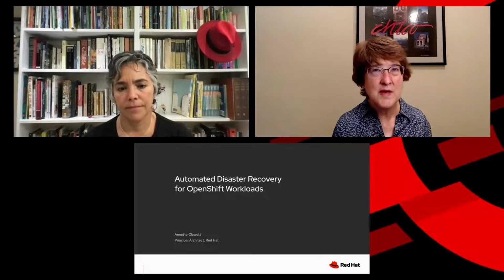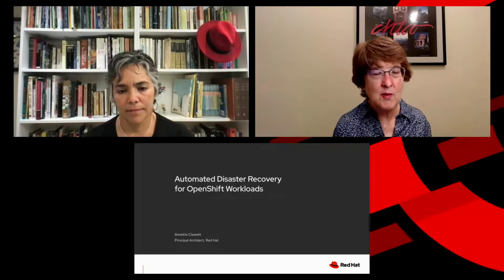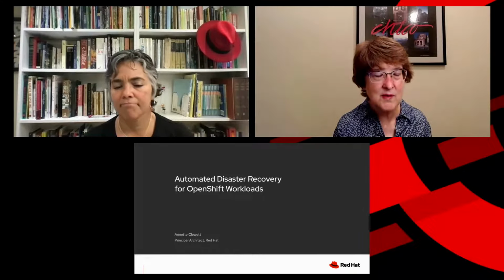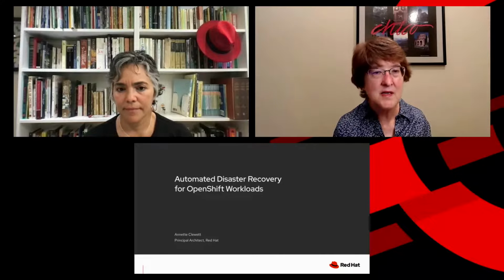On either side, either the preferred cluster or the failover cluster, I will want to back up and move that backup. OADP just introduced the data mover capability, so you can move your backup and your persistent data off-site. So if you need to, you can recover it.